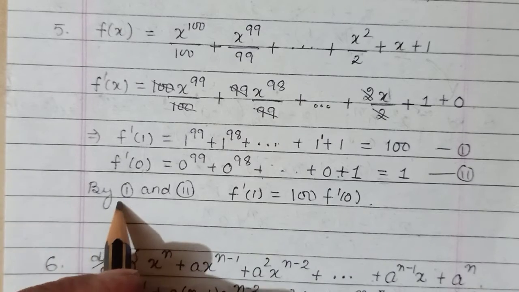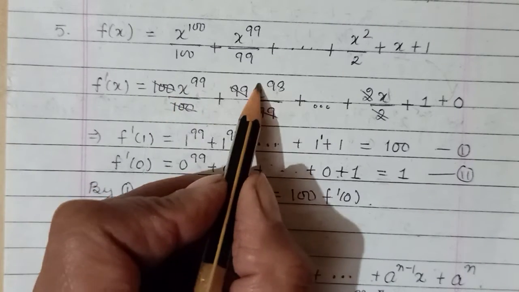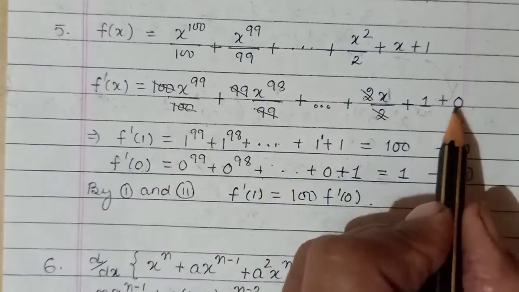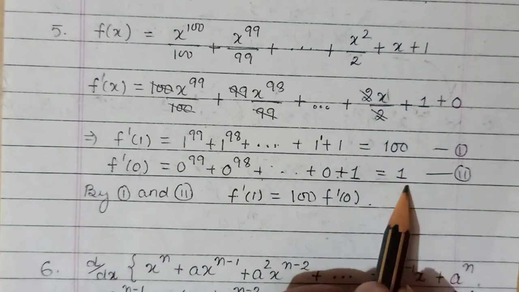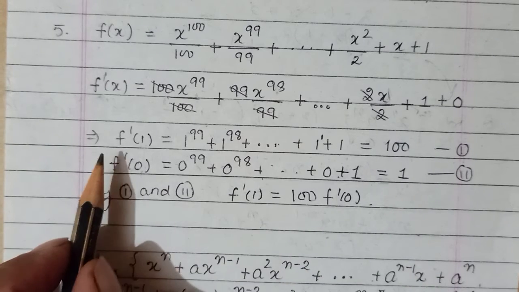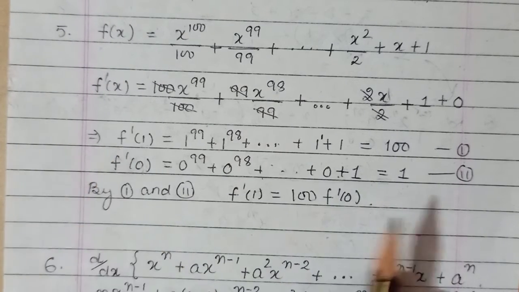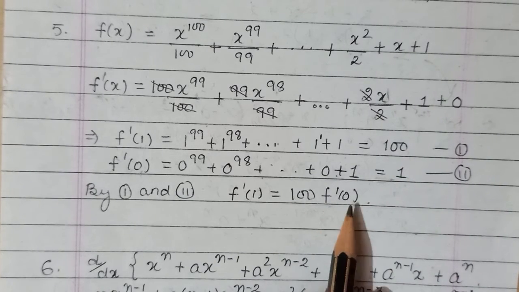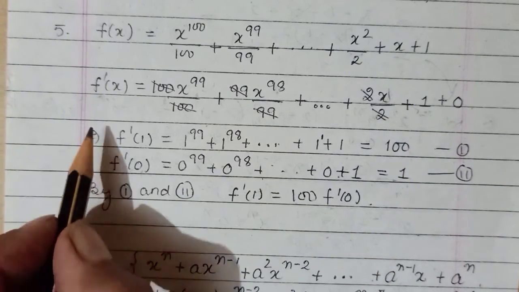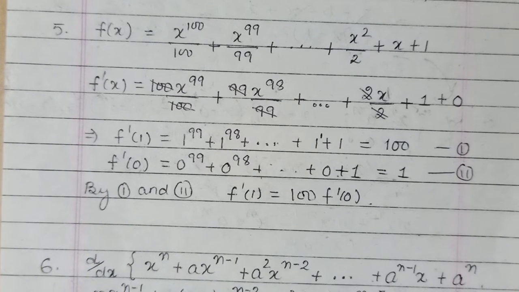Then if you do f'(0), similarly 0 to any power is 0 only. So all these terms become 0, only 1 remains. Okay, so clearly from here we can see, this is what we had to prove, that the value of f'(1) is coming 100 into 1, 100 times the value of f'(0). So you evaluate these and straight away like this you can present your answer.